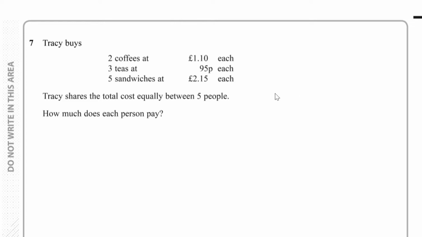Question 7. Tracy buys 2 coffees at £1.10 each, 3 teas at 95p each, and 5 sandwiches at £2.15 each. Tracy shares the total cost equally between 5 people. How much does each person pay?